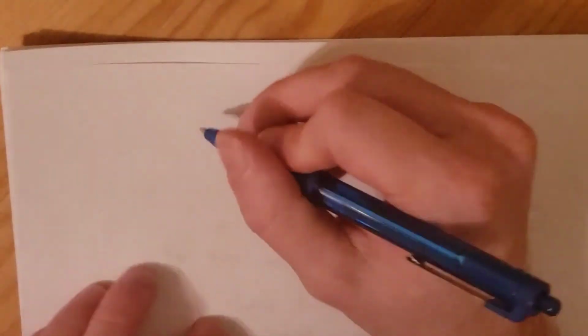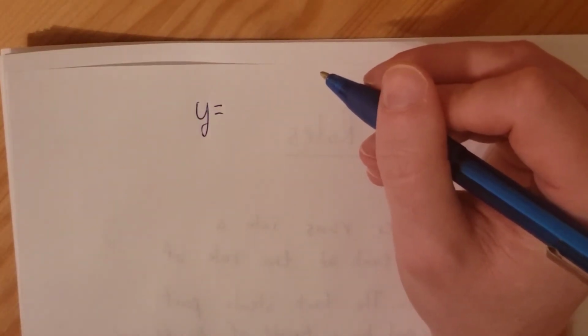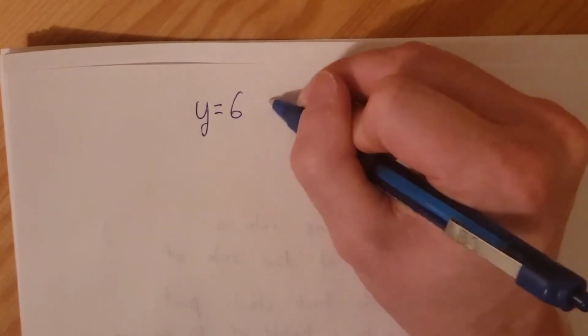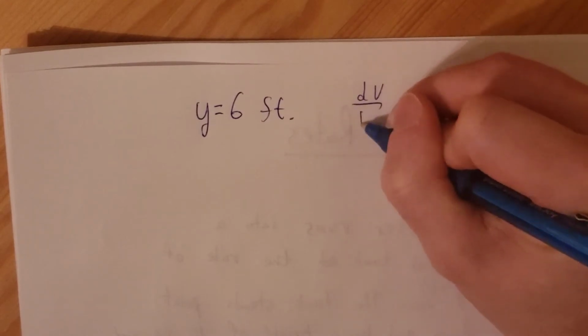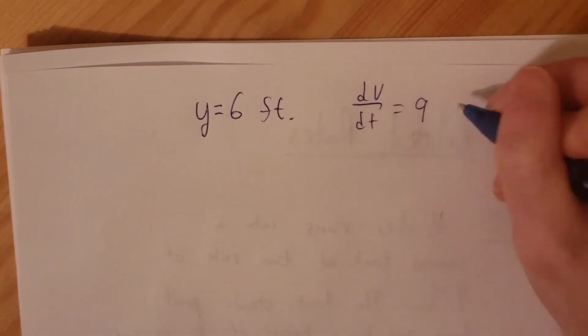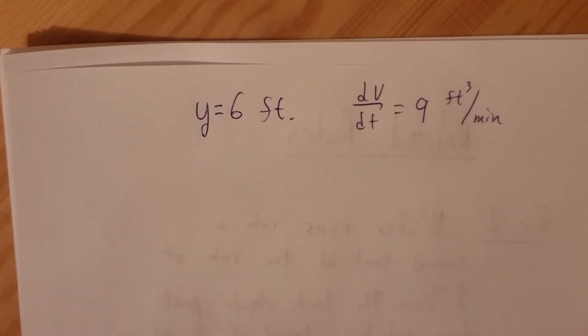So we can write down some more information that we know. We know that we want to find the rate of change of the height when the height is 6 feet. And we also know already the rate of change of the volume. Okay.